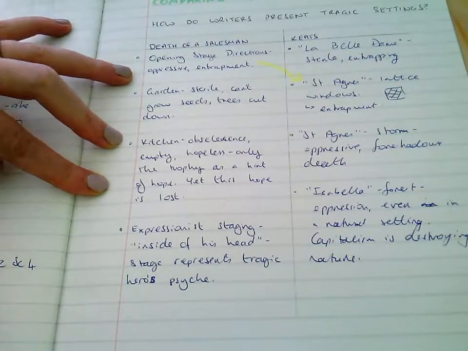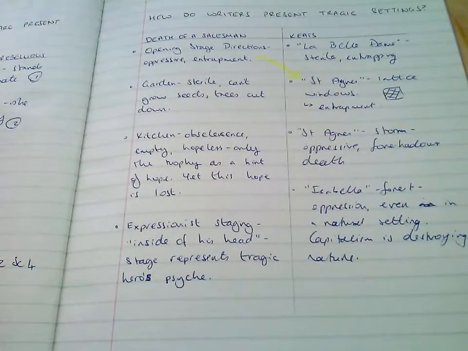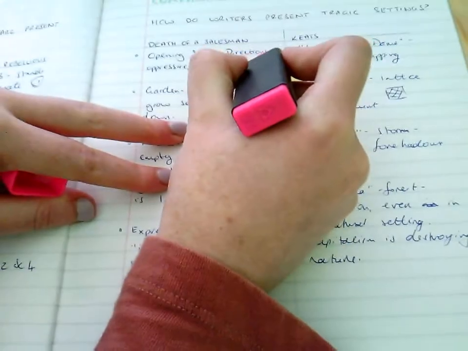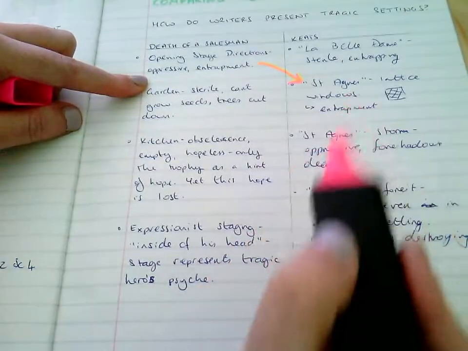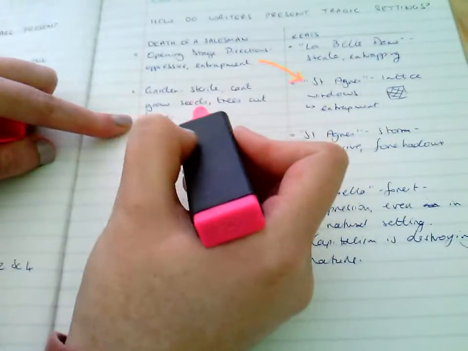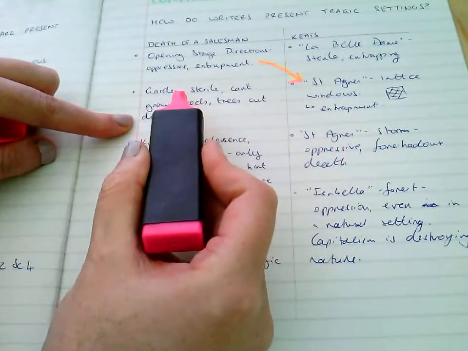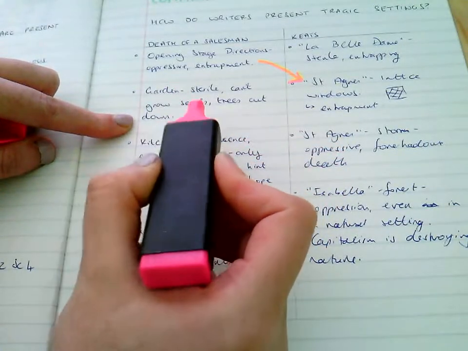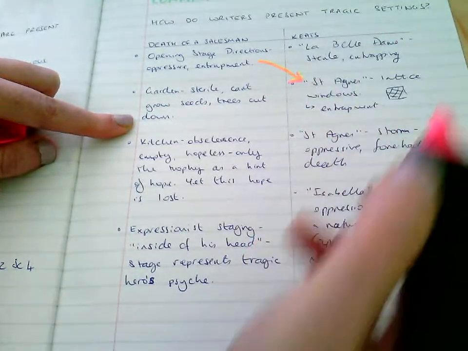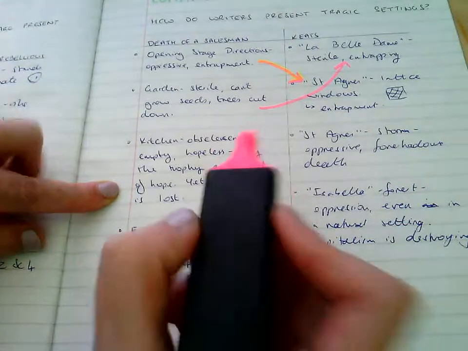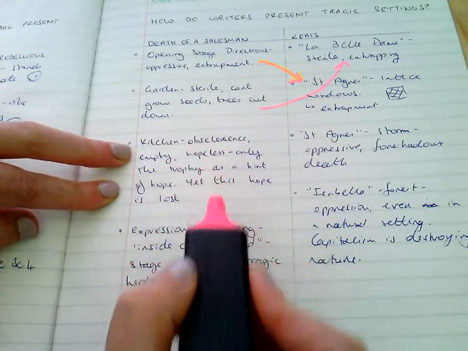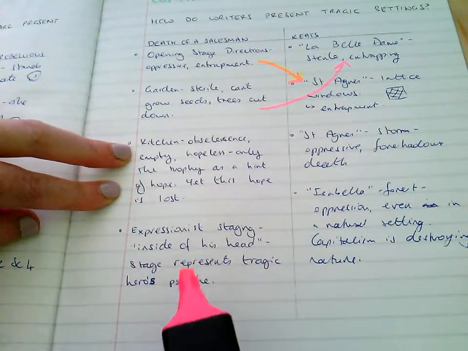Sorry, you can't see that clearly at all, can you? Change colour. So we're linking oppression and entrapment with oppression and entrapment on this side. Then my second idea for Death of a Salesman is about the garden being sterile, you can't grow the seeds and so on, and that links up with La Belle Dame up there. So I'm going to draw an arrow up to there. Then we've got the kitchen, obsolescence, emptiness, hopelessness and so on.